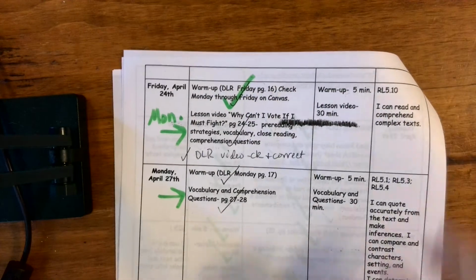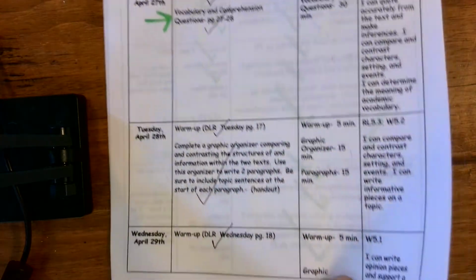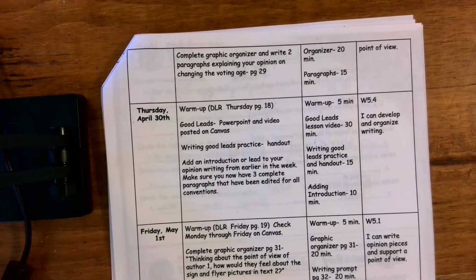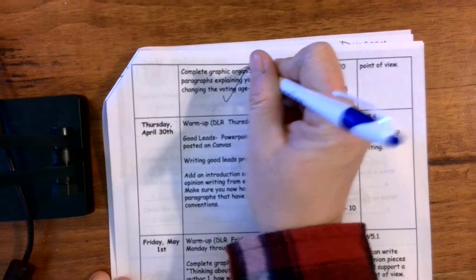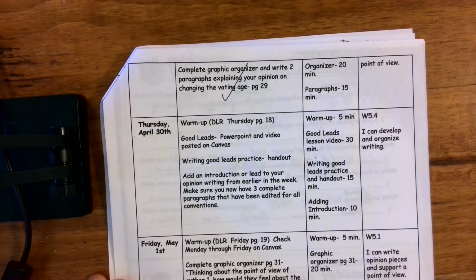So today, I'm going to go ahead and go to our checklist. So have your checklist out where you can see. Your only work today is to complete your graphic organizer and write your two paragraphs. And you're going to write those on separate paper, or you're going to write them on a Google Doc.